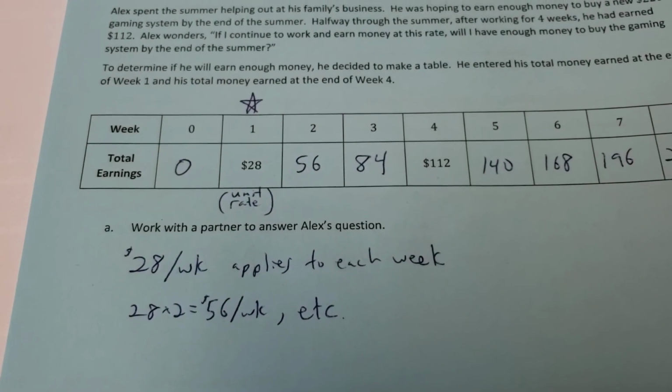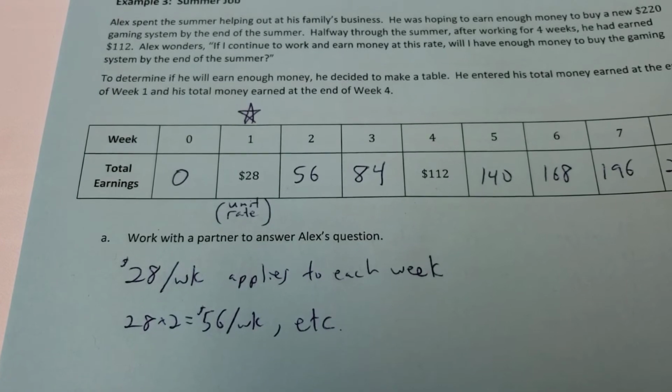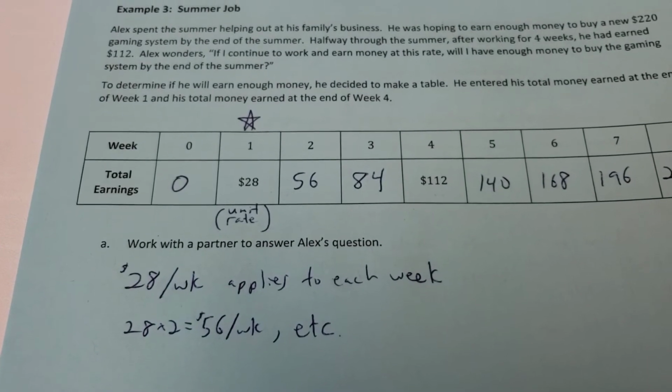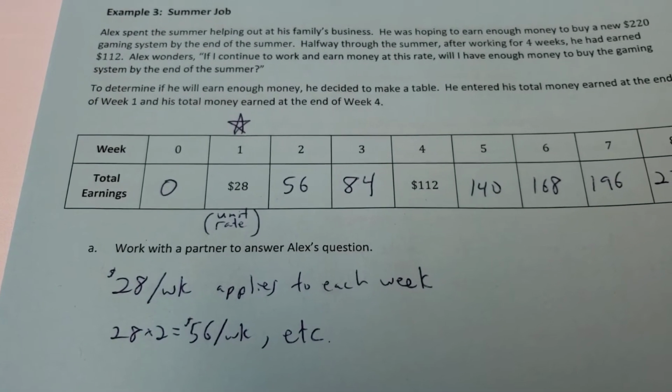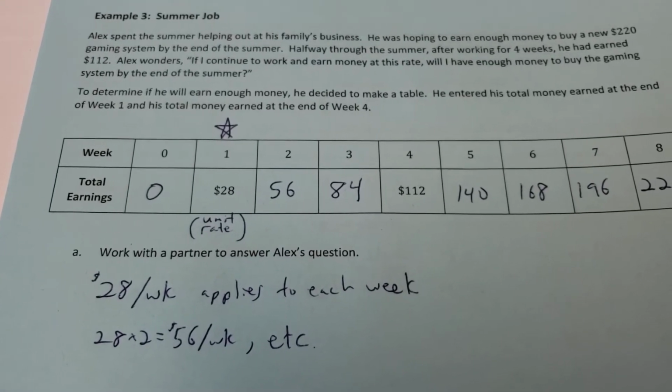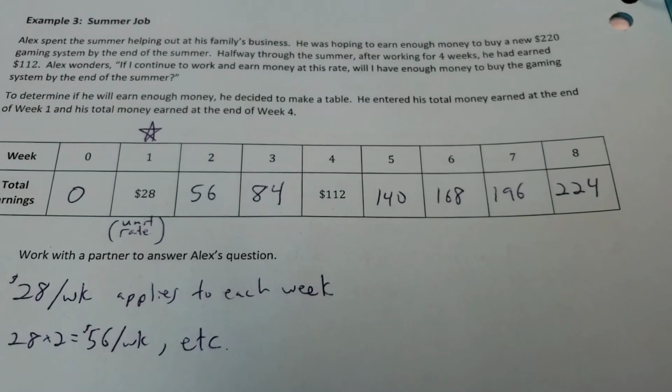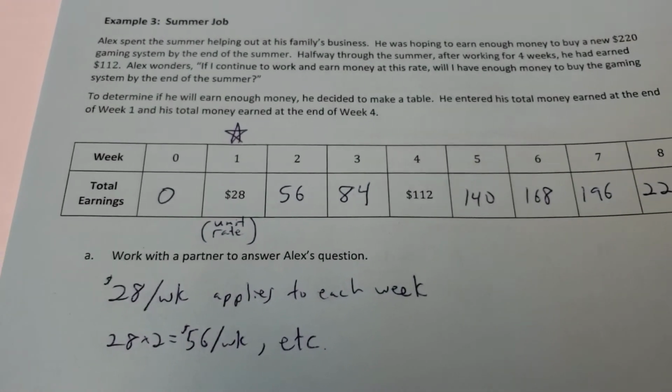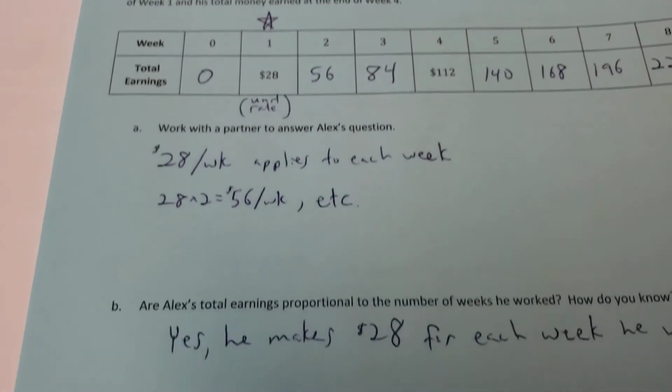So anyways, he wants to know if he's going to have enough money by the end of the summer. Well, he wants to buy a video game system for $220. And by the end of the summer, apparently, he's going to have $224. So I would say, yes, he is going to have enough money.